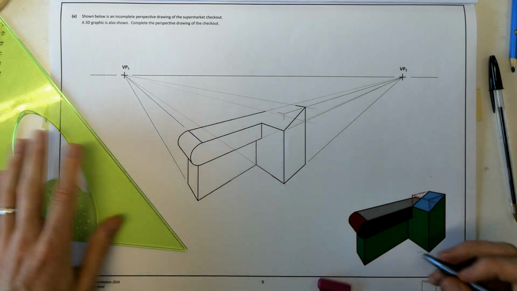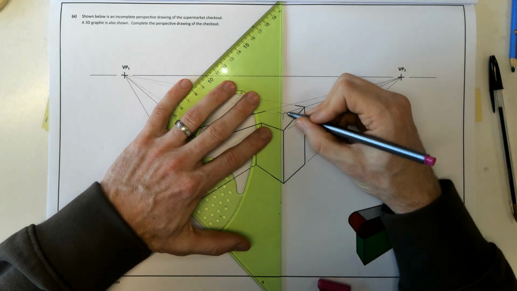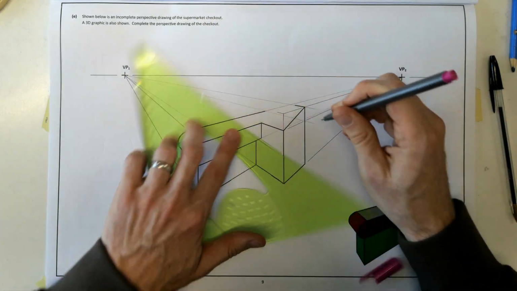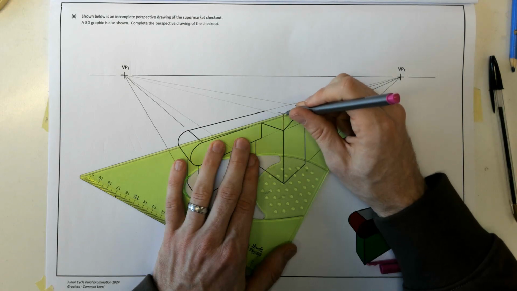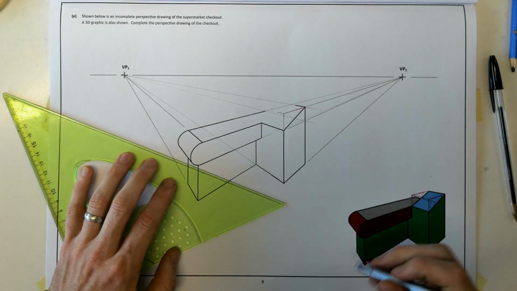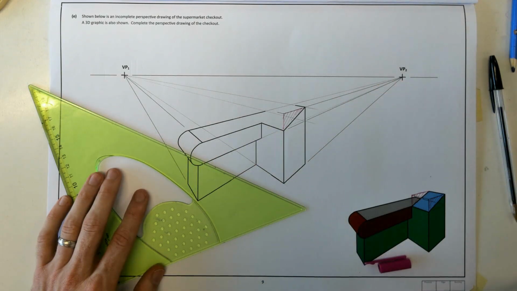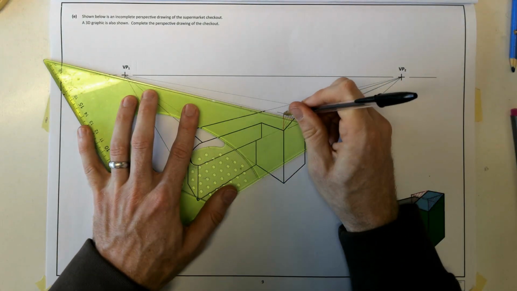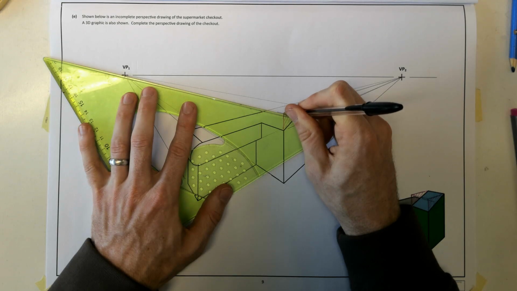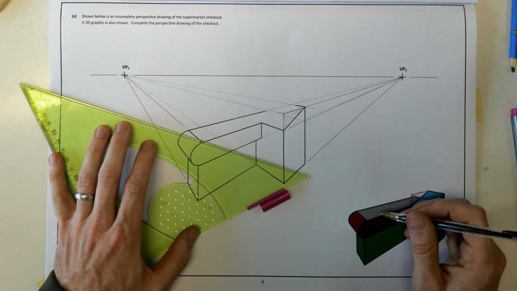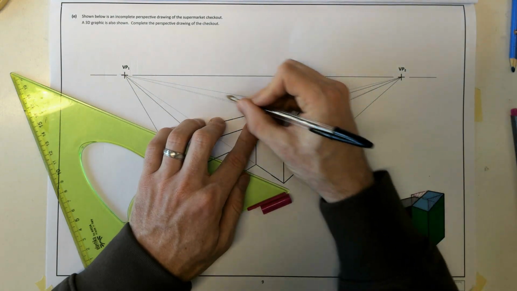So let me just highlight those so you can see them. Alright, so that's my kind of triangle. So I'm going to vanish that triangle back and let it get smaller as it goes back. Okay, so that's getting smaller and smaller.